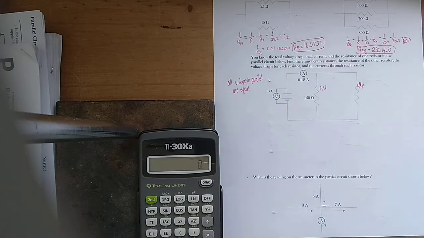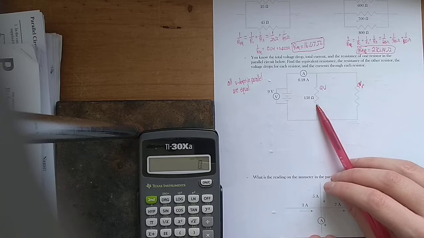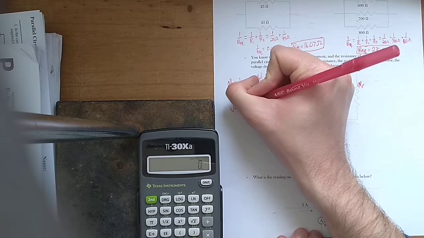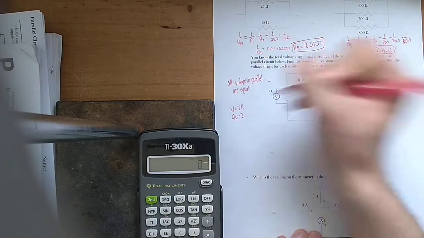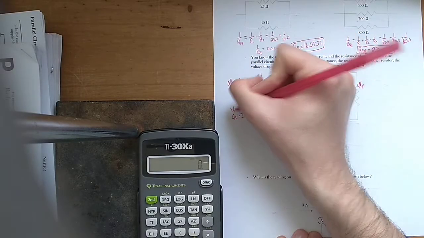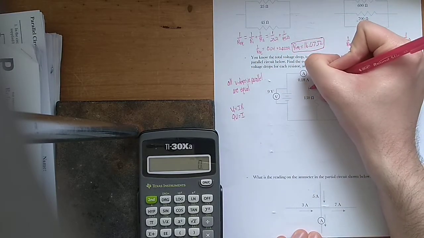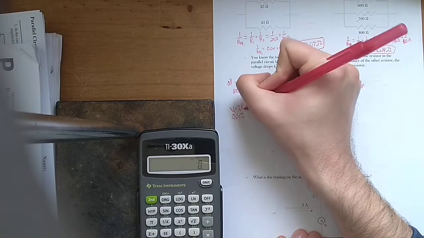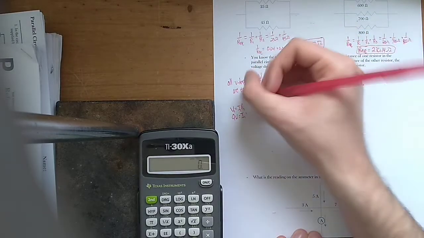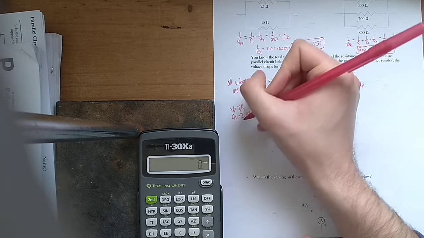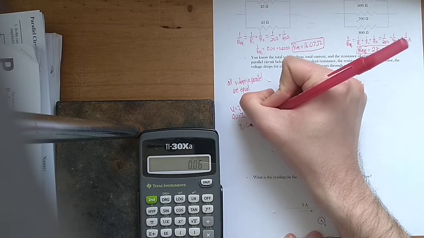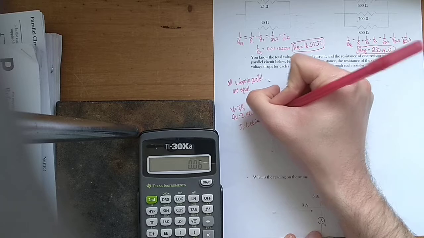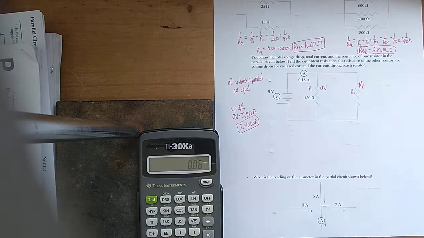Now, we could do a couple different things here. I think what most people would do now is try and find the current through this resistor. So, I'm going to use V equals IR. The voltage drop for that resistor is 9 volts. We're looking for the current through that resistor. I'm going to call this resistor R1, and I'm going to call this one R2. Okay, so R1 is 150 ohms. If we do 9 volts divided by 150 ohms, we get that the current through this resistor is 0.06 amps.